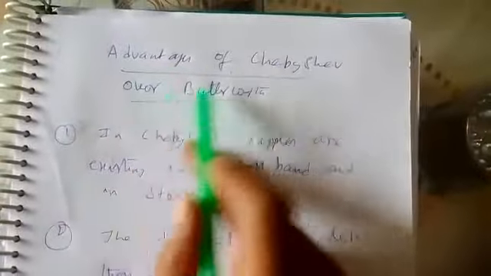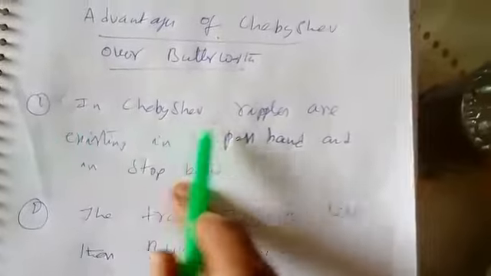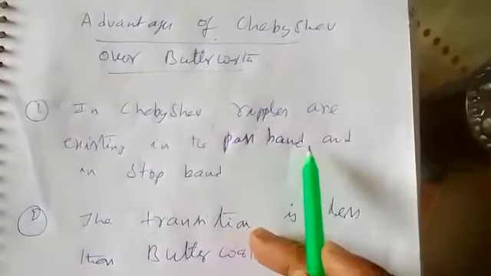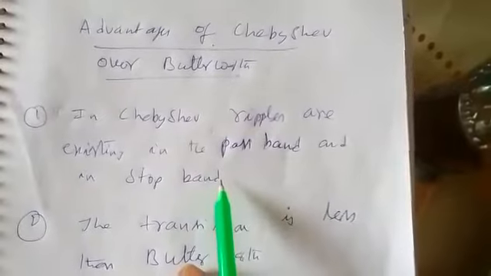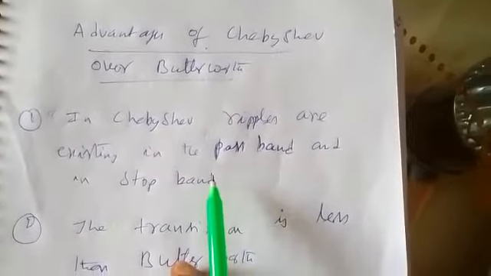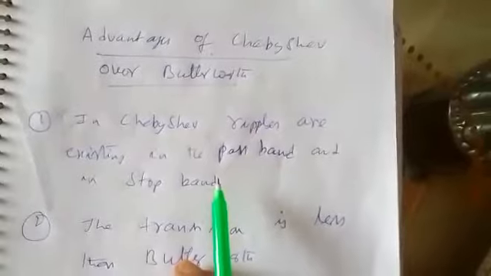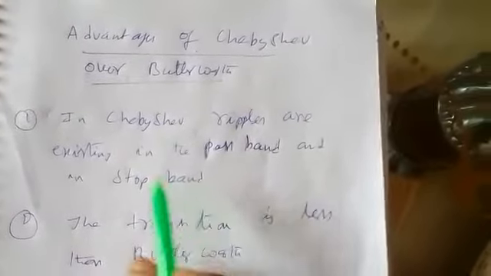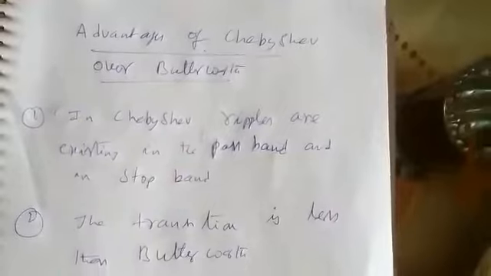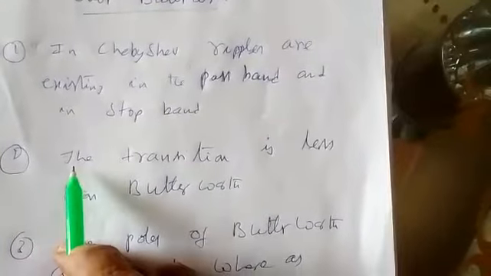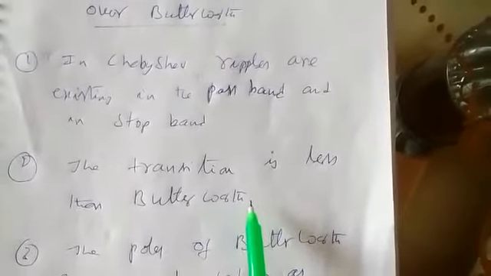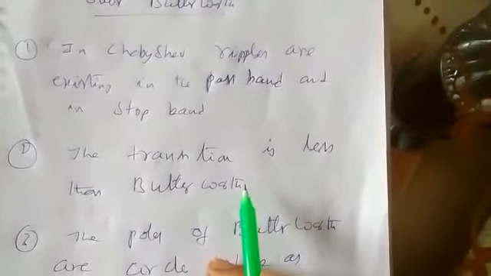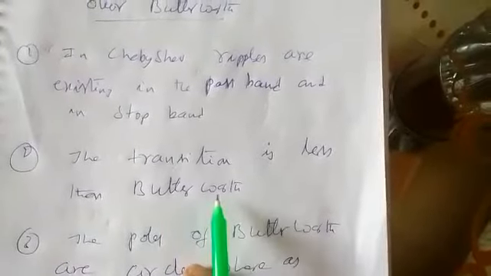Coming to the advantages of Chebyshev over Butterworth. In the first point, in Chebyshev, ripples exist in the pass band as well as in the stop band. Whereas in Butterworth, there are no ripples in the pass band or the stop band; they decrease monotonically as the frequency increases. Coming to the second point, the transition band of Chebyshev is much narrower than that of Butterworth. Butterworth's transition is very wide, so the attenuation in the stop band is slower in the case of Butterworth, whereas the transition is very sharp in the case of Chebyshev.